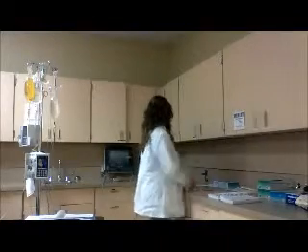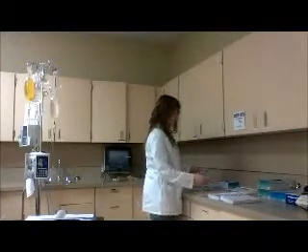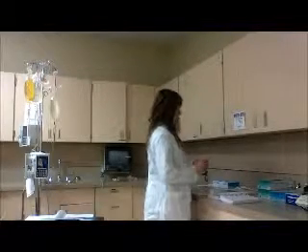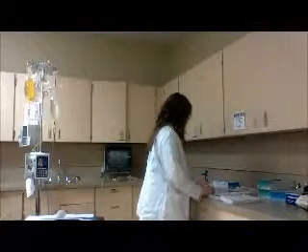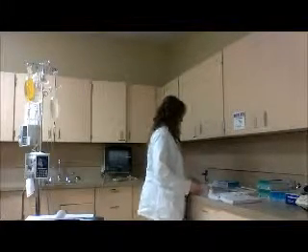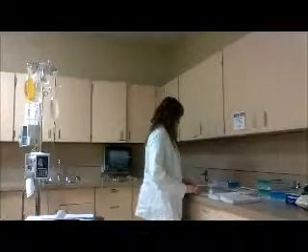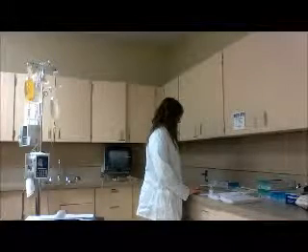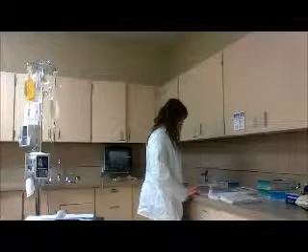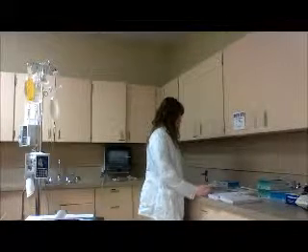Alright, so I'm going to gather all my supplies, and I'm going to draw heparin in a TB syringe. I've done my math here. I need 75 units per kilogram, and I know that my patient weighs 110 pounds, which is approximately 50 kilograms.